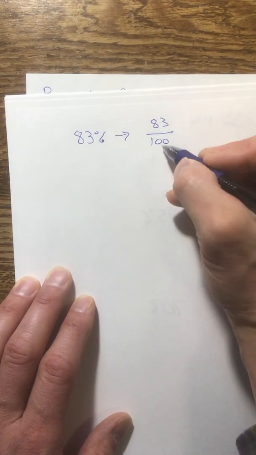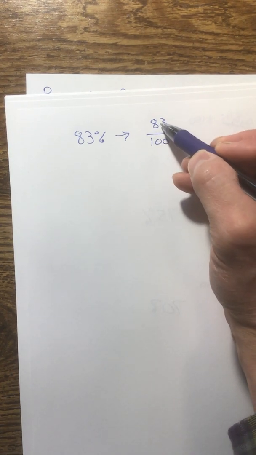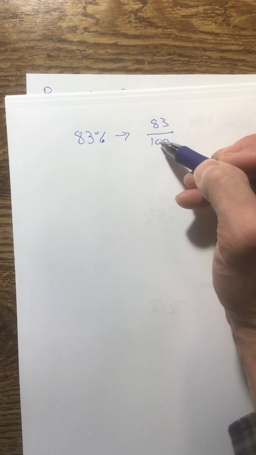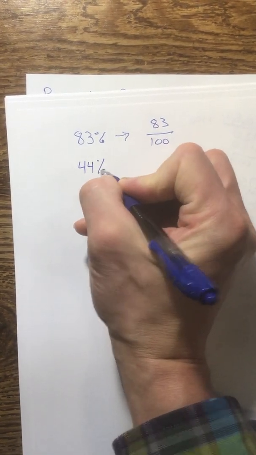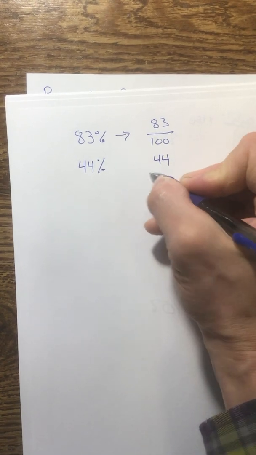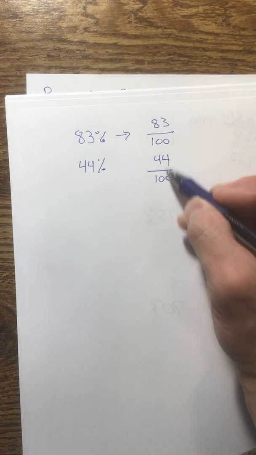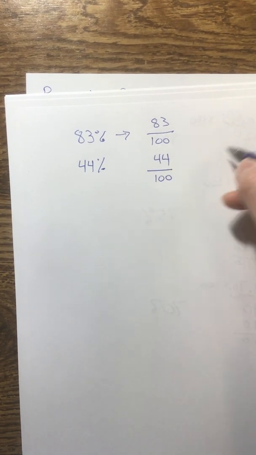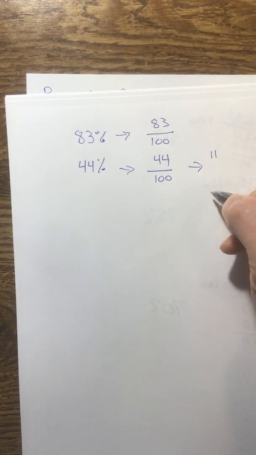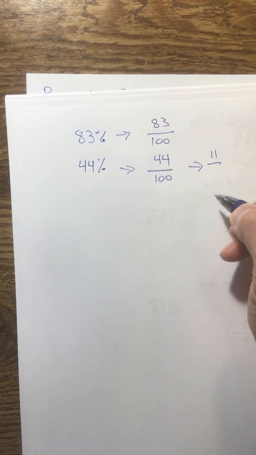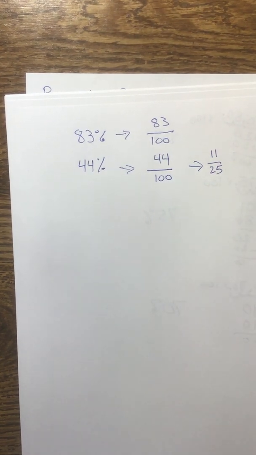Now, when you come to these, you've got to be careful because sometimes you can reduce them. You can find something you can divide the top and bottom by. In this case, there isn't, but sometimes there will be. For example, what if we had 44%? Well, that would be 44 over 100. And now look at this. We can divide both these by 4. 44 divided by 4 is 11. And 100 divided by 4, well, it's like a dollar divided into 4 parts. It's going to be 25, right?